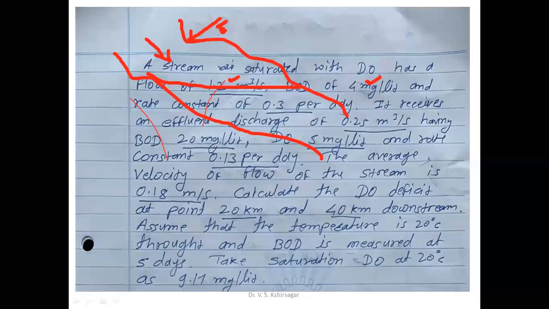Now that BOD is 20 milligram per liter, and the dissolved oxygen of that wastewater is 5 milligram per liter, and here also rate constant is written. Now this information is about the wastewater, so what does this rate constant mean? Definitely it is the deoxygenation rate constant K, and it is given as 0.13 per day.